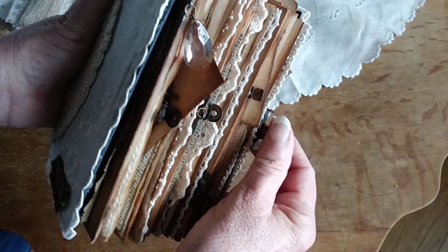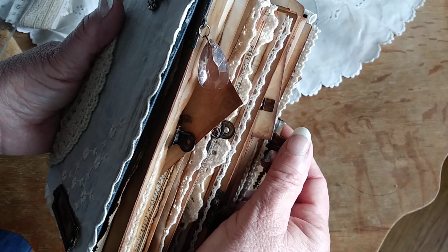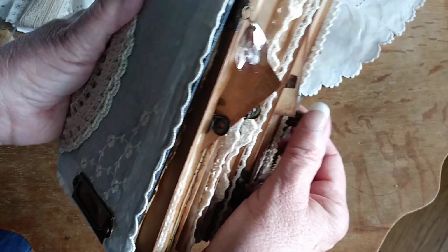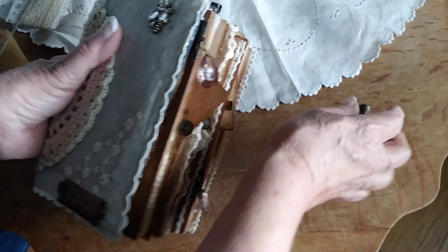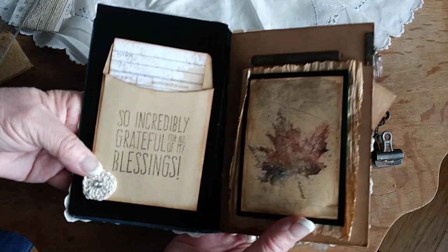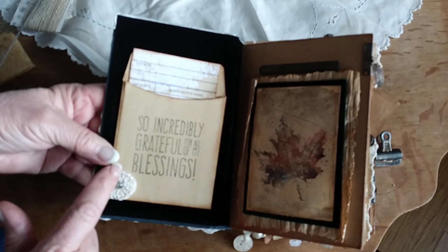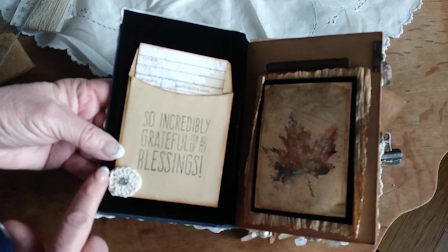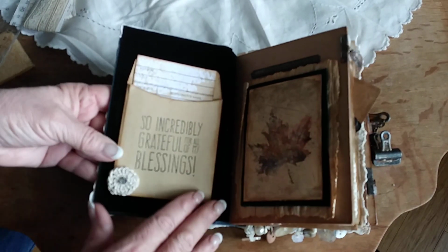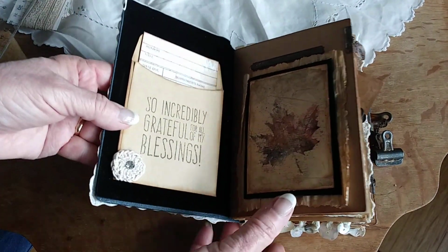It's a quick, easy way to add. I love to take jewelry that I find in thrift shops and repurpose it for my journals. So we'll go inside. I added a library card here, and it says, "So incredibly grateful for all my blessings," a little piece that I crocheted, and then it has just a little book card in there.